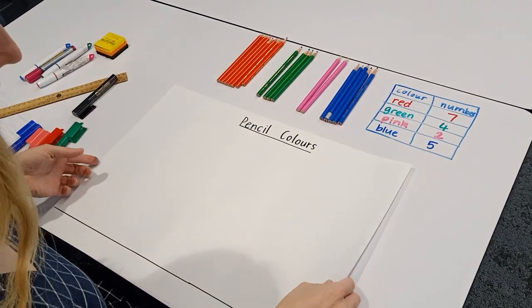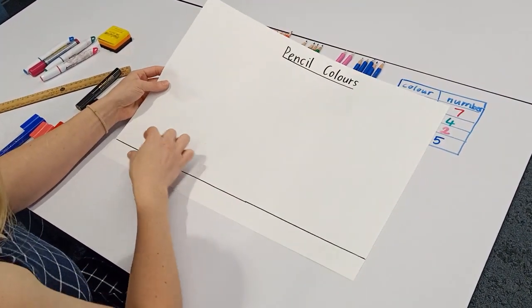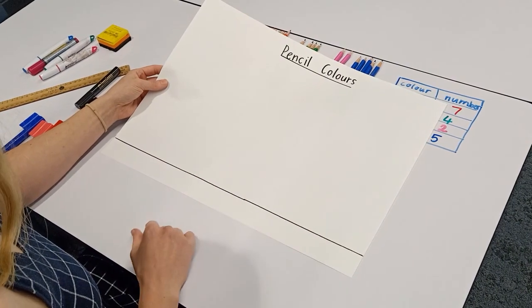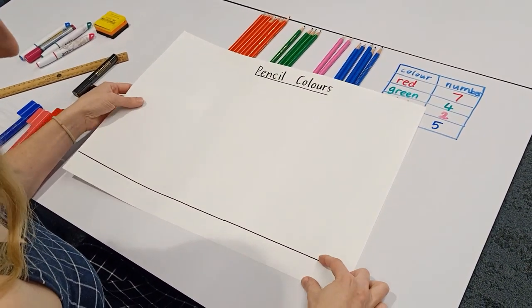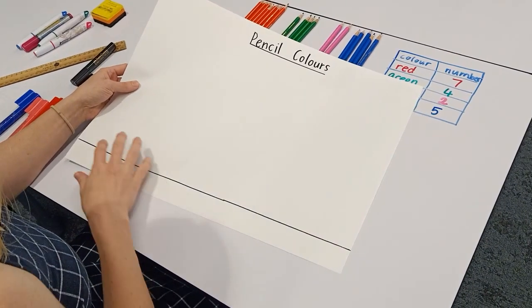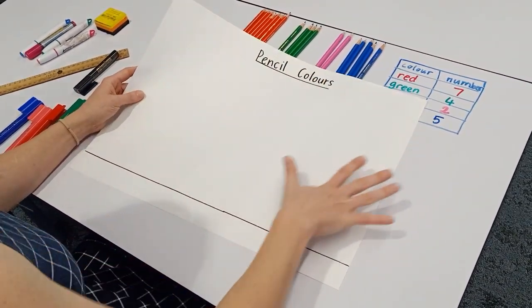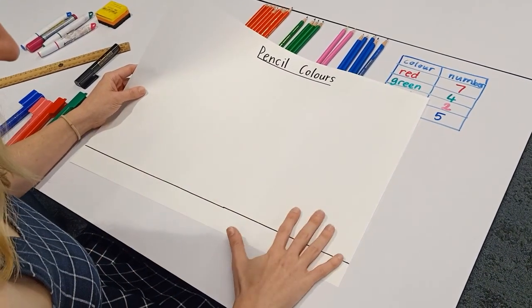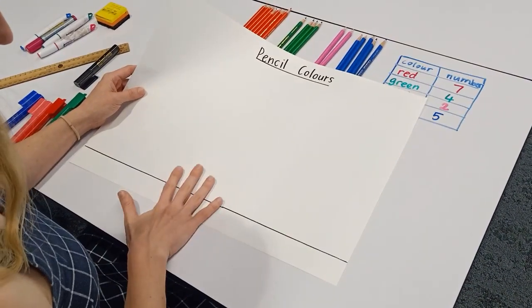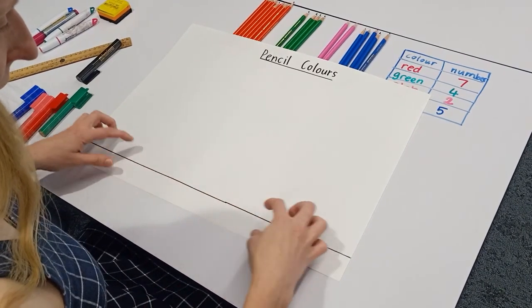Now I need to write underneath each colour of pencil. So red, green, pink, blue. I don't want to have all of them over on one side. I want to try and use the whole paper. So I don't want to have them all bunched up here, and I don't want them all bunched up here or bunched up in the middle. I want to spread them out.